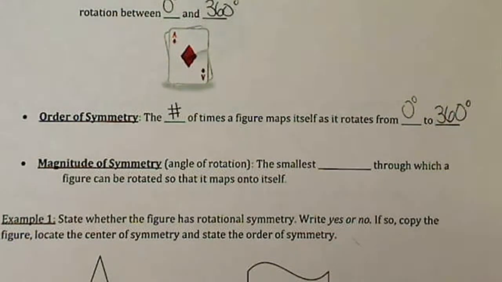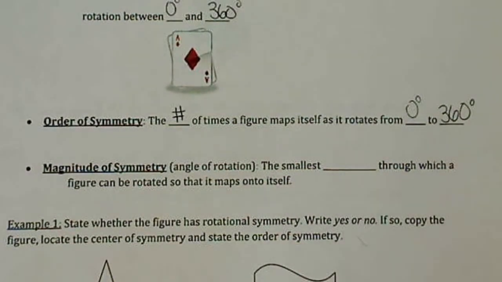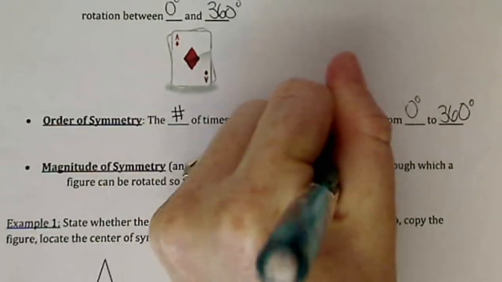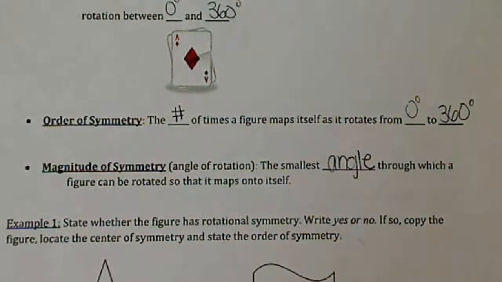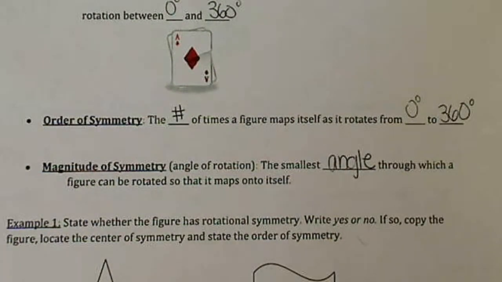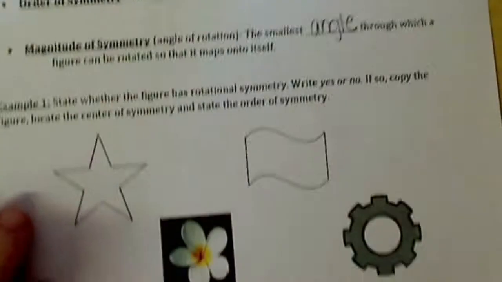And lastly, our last vocabulary is magnitude. Now, this is different than magnitude of a vector. We're talking about symmetry here. So the magnitude, think about the angle, and it is the smallest angle through which a figure can be rotated. So on some of these, yes, you could rotate it several times and it will look the same. We want to look at the smallest, the first time you rotate it and it looks the same. So let's try some of these.